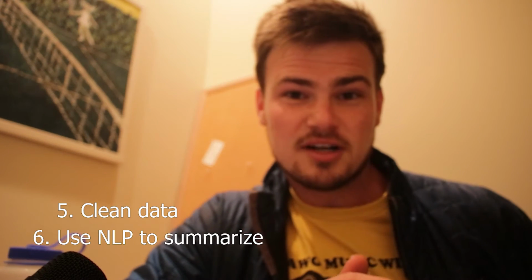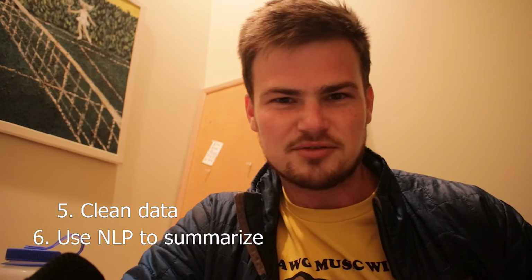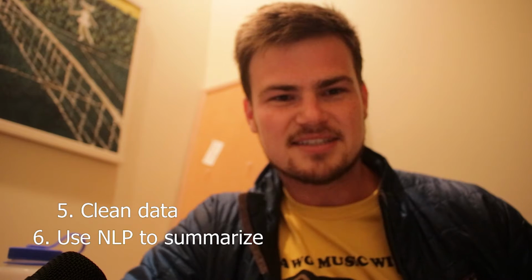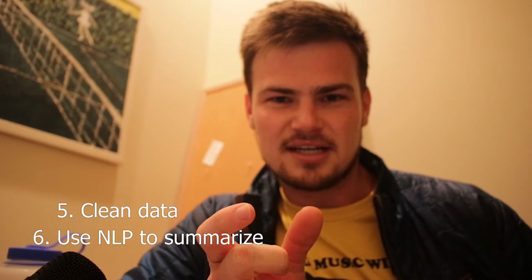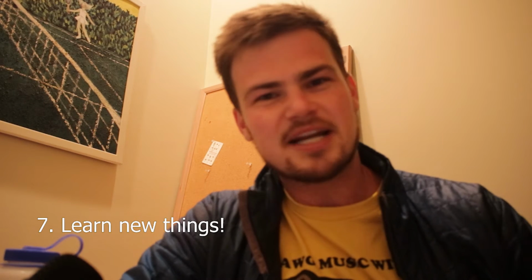And we'll finally throw it through some natural language processing software through Python. And it's a form of machine learning that's going to help us summarize the text that we scraped. And then we will spit out that good information, and we'll be able to learn something new from it. So let's get into it.